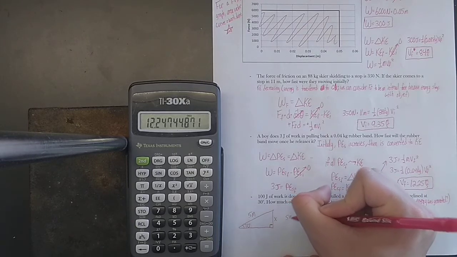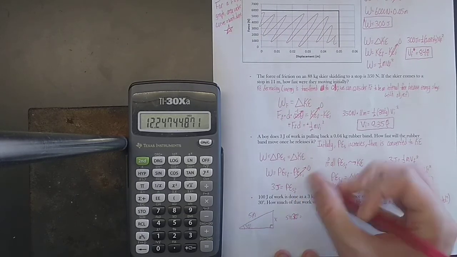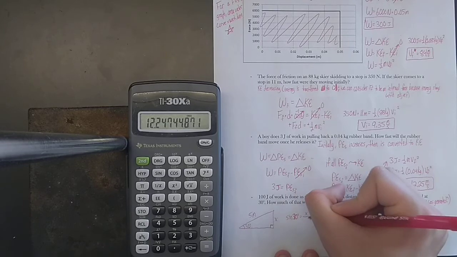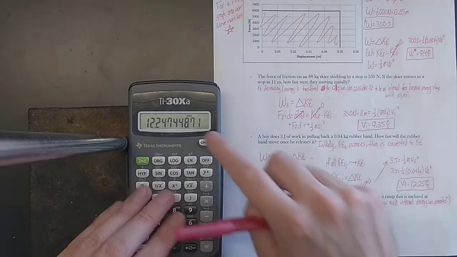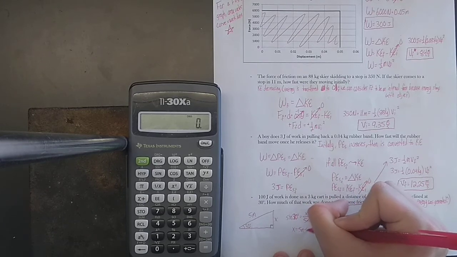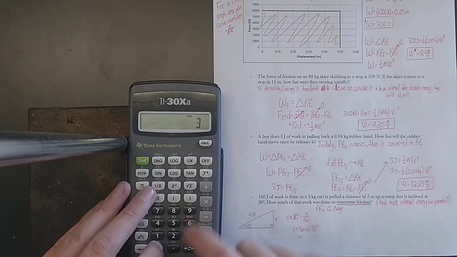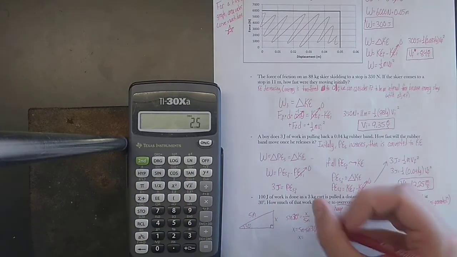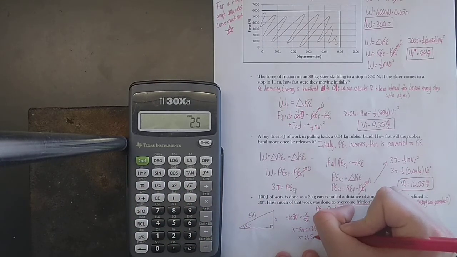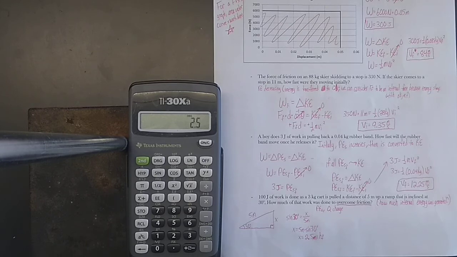So we use the sine of 30 degrees is equal to the opposite side over the hypotenuse, which is 5 meters. To solve for x, we end up doing 5 meters times the sine of 30 degrees. X is 2.5 meters. That is the change in height, or in other words, the final height. You could say that the initial height is 0.